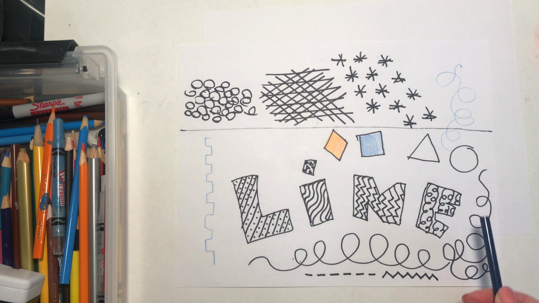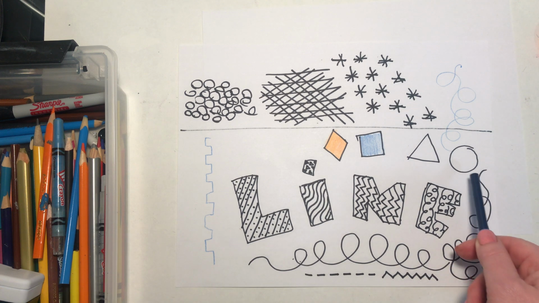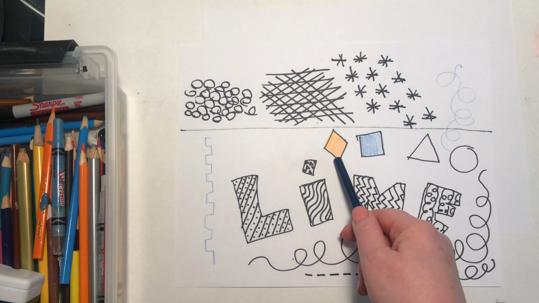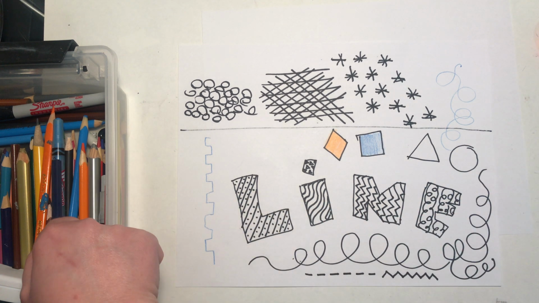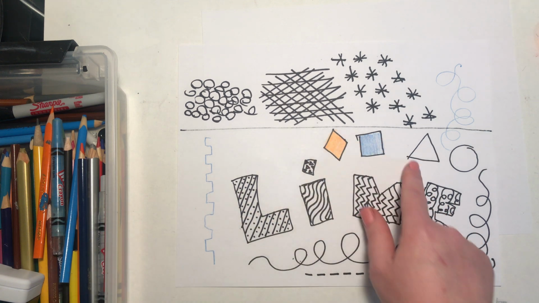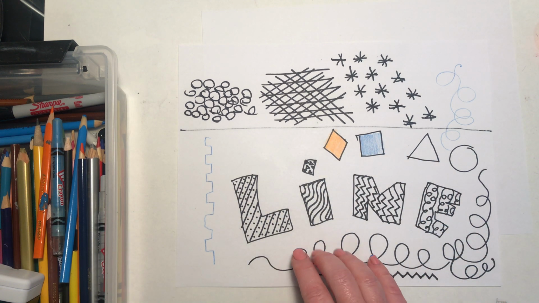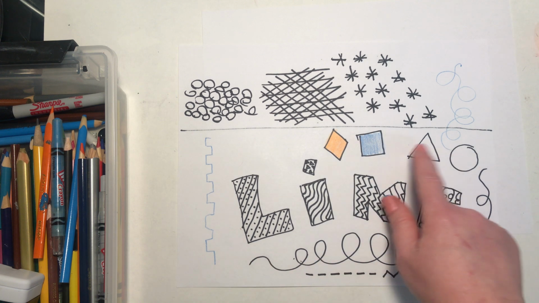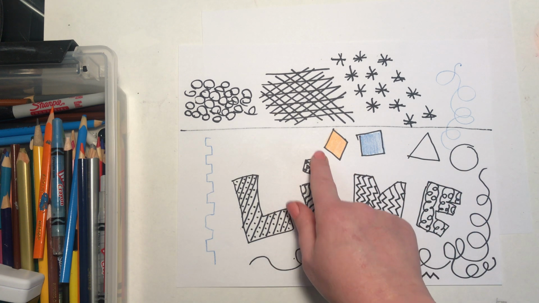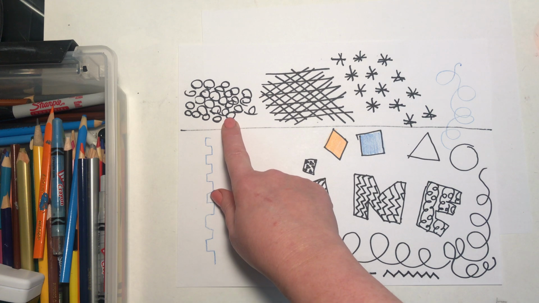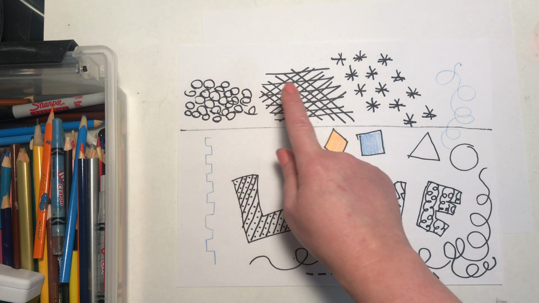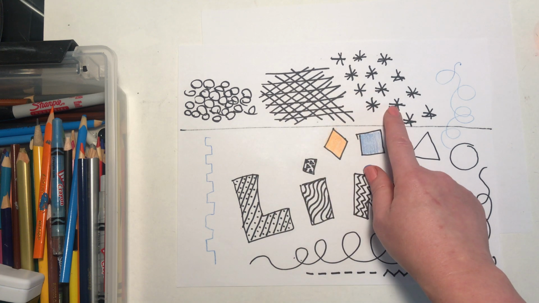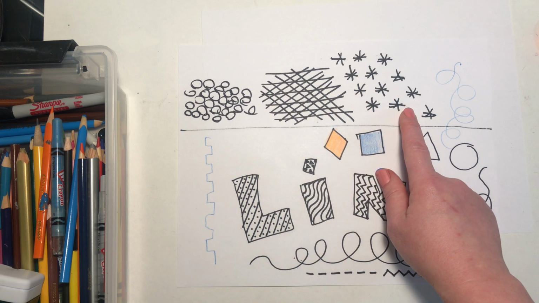Lines cross over one another and form shapes. Here's the circle and diamond, square and triangle. They're all shapes made out of lines. When we see a repetition of lines and shapes together, they create pattern. Some examples of the pattern you can see right here. We see some of the circles placed close together, lines crossing each other. There is a snowflake pattern right here.